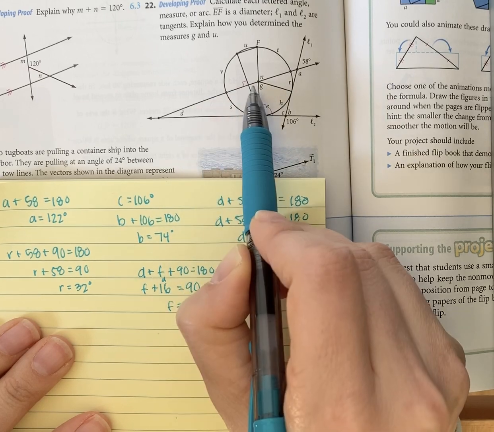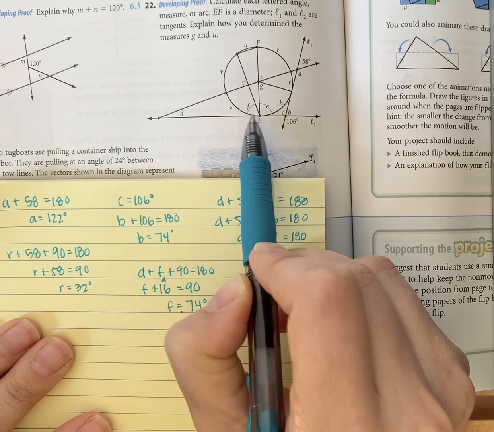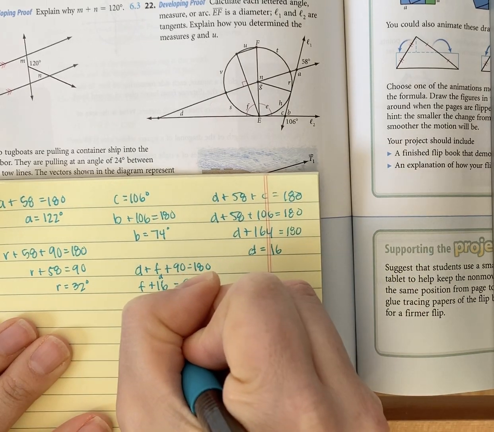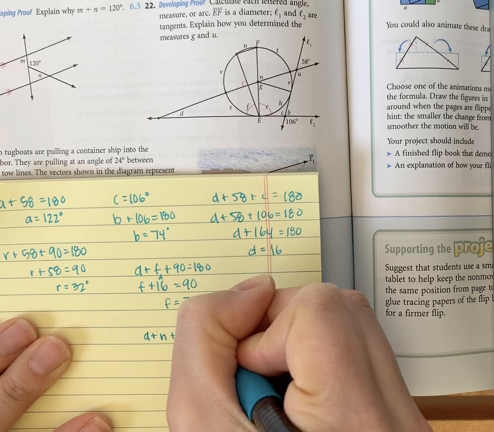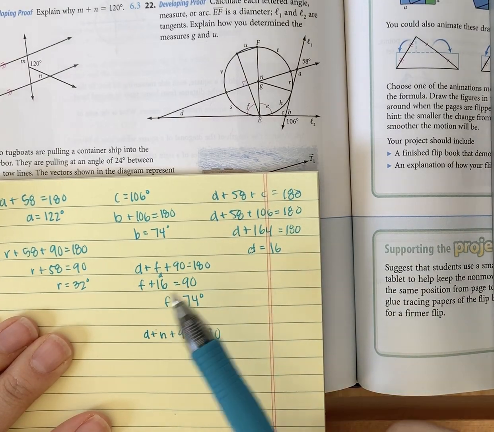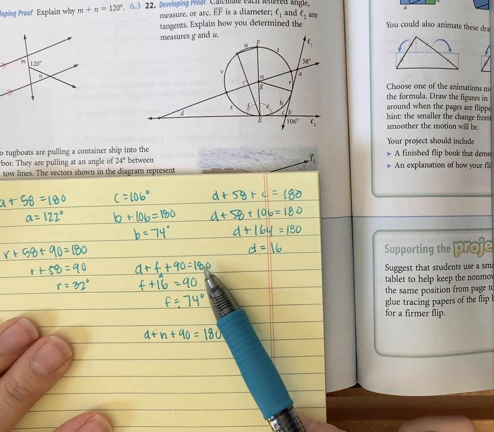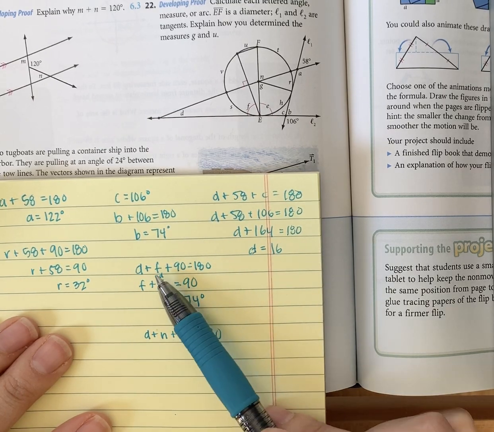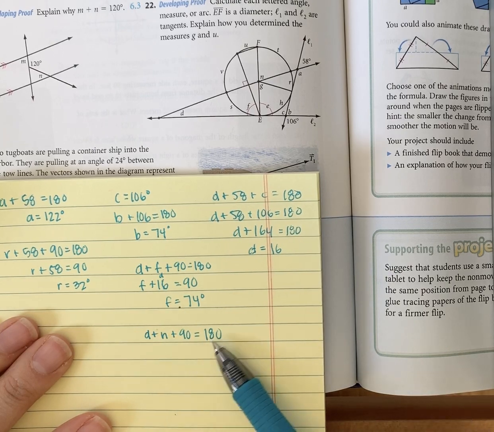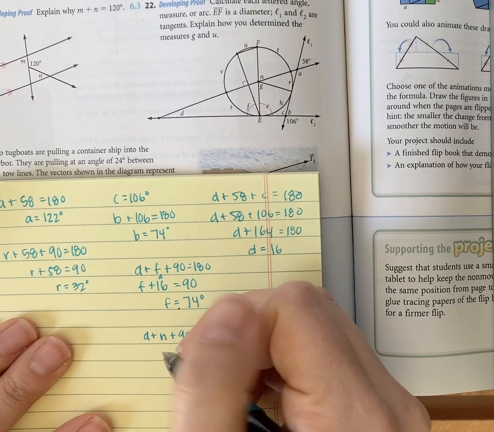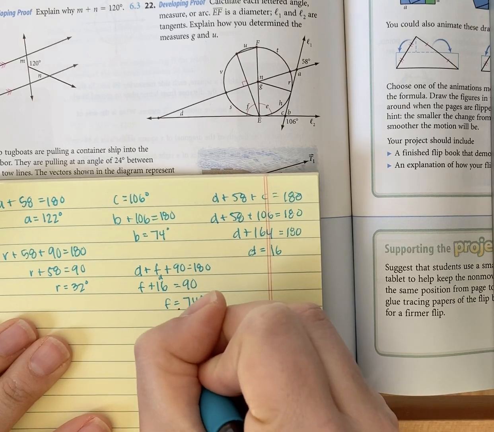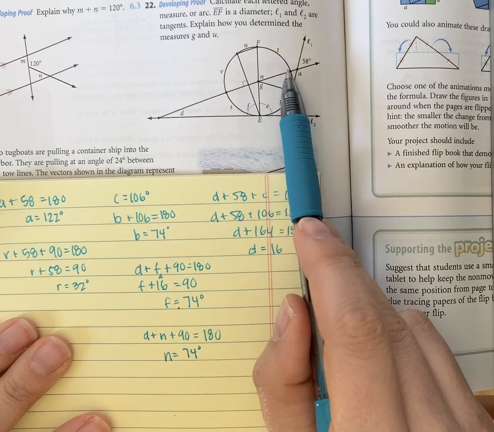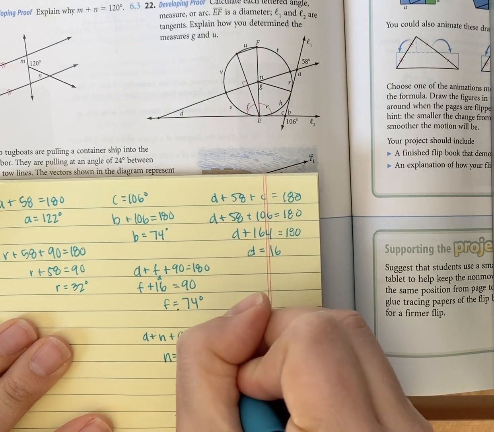So it's going to be D plus N plus 90 is equal to 180. We can see that's almost the identical equation to F: D plus F plus 90 equals 180, and D plus N plus 90 equals 180. So F and N have to be the same thing because the entire equation around it is the same. So N is also equal to 74, which means that T, its intercepted arc, is also equal to 74.